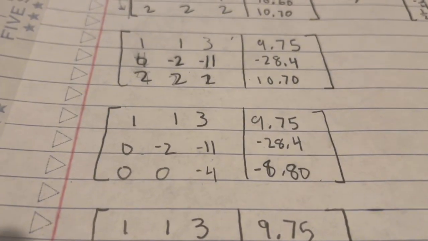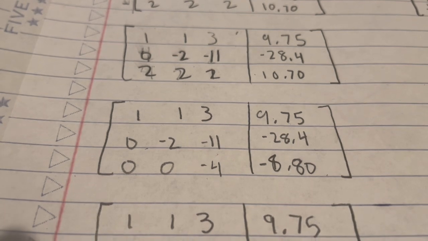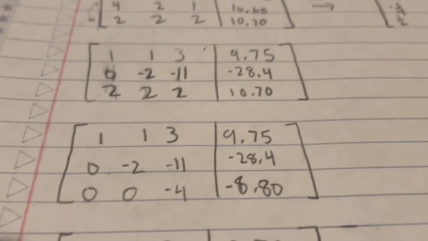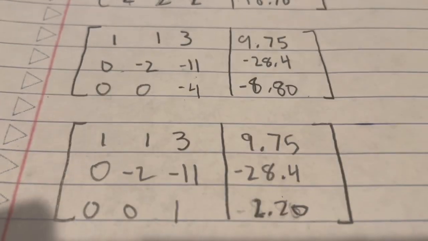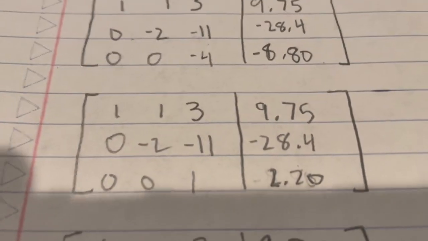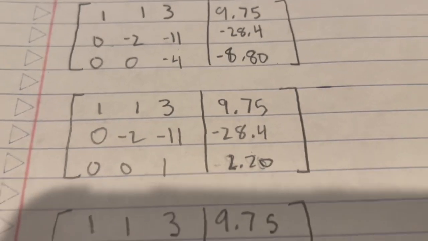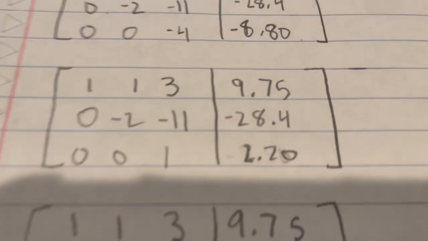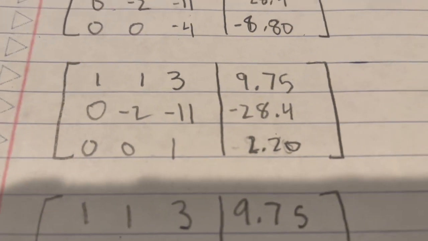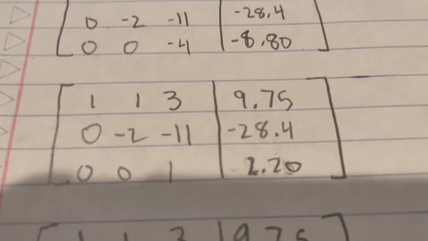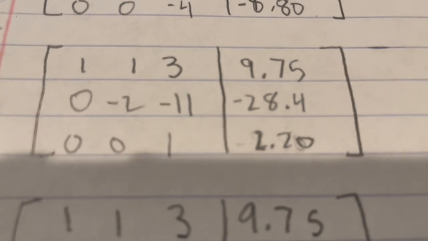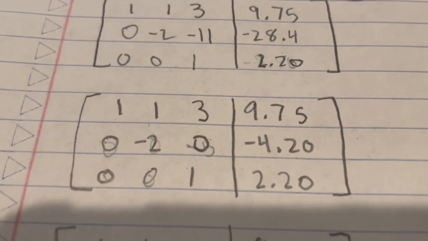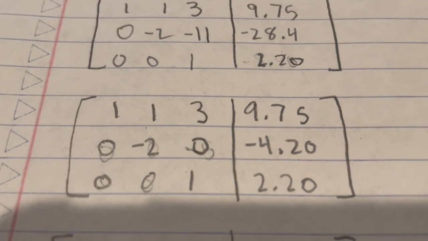After this, we can multiply the top row by -2 and add it to the bottom row, giving us 0, 0, -4, and then -8.80. After that, we can divide the bottom row by -4 to get 0, 0, 1, and then 2.20. So now we know that z is equal to 2.20, or she's charging $2.20 for the soda.